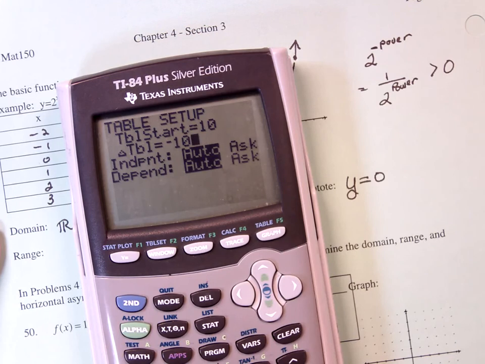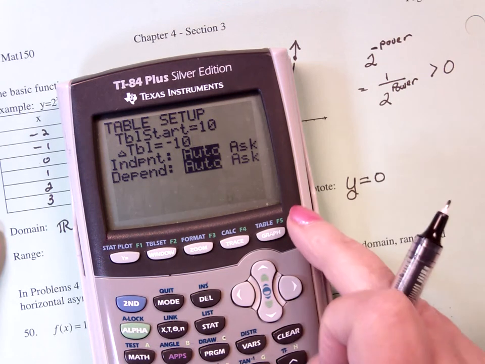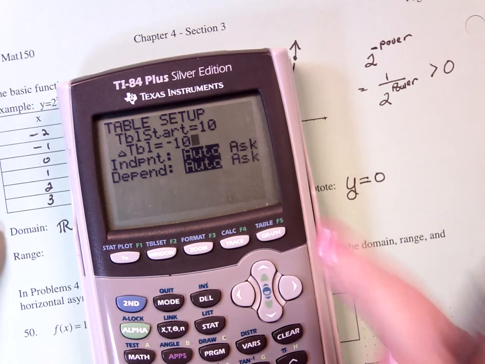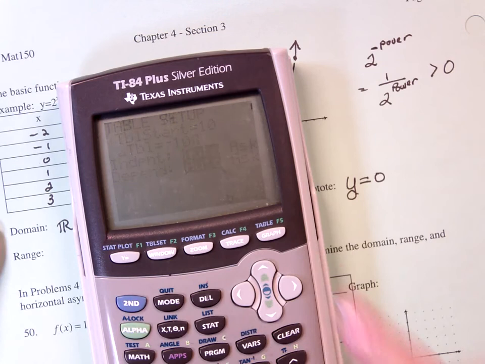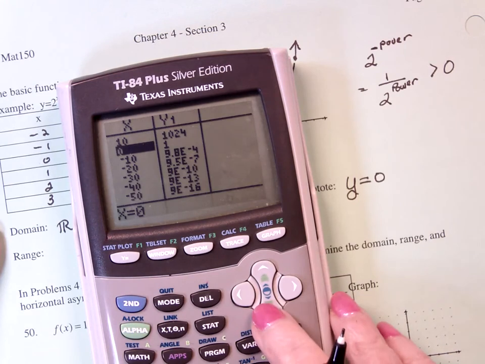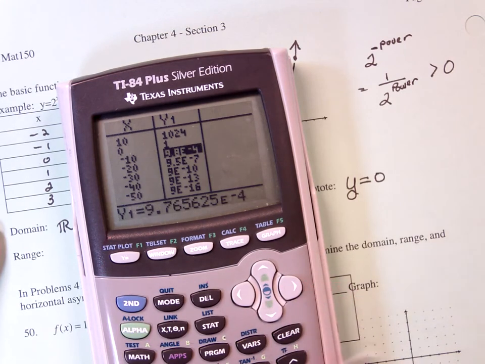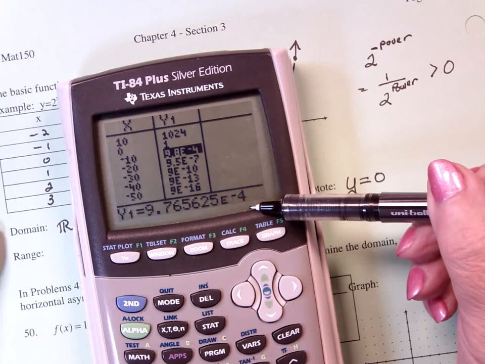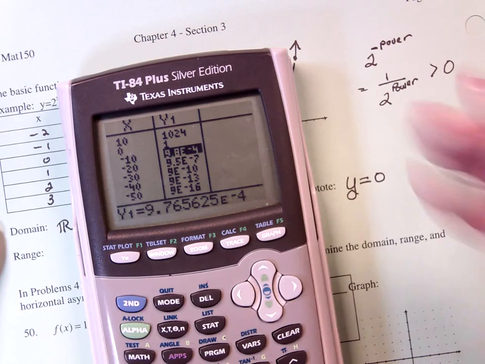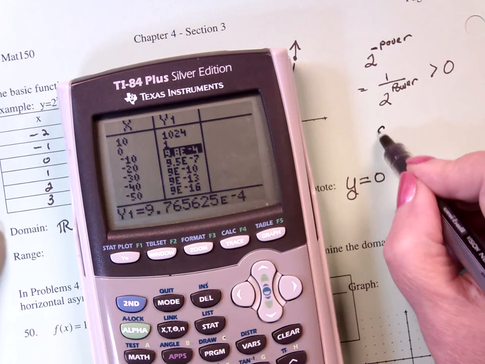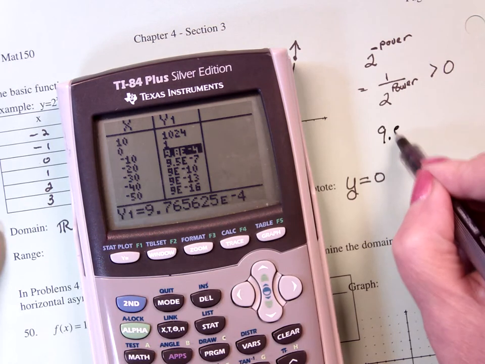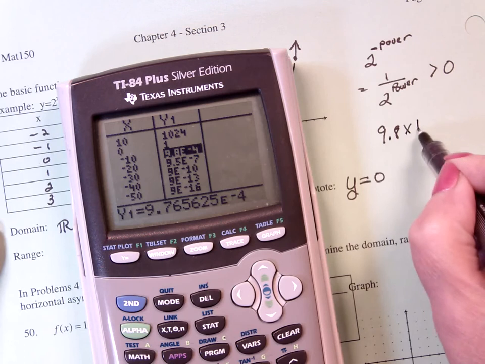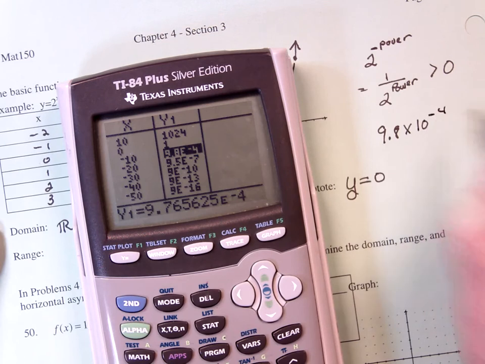So now it's going to be 10, 0, -10, -20, -30, and so let's see how this is going to go. And very, very quickly, notice e to the -4, by the way, what that means is this. This is approximately 9.8 times 10 to the -4.